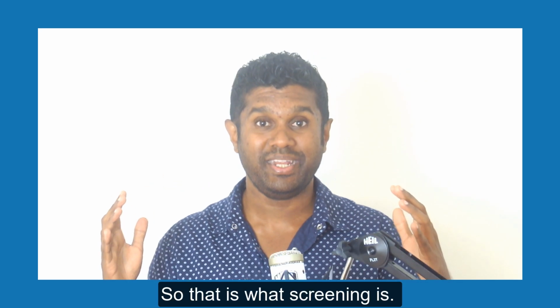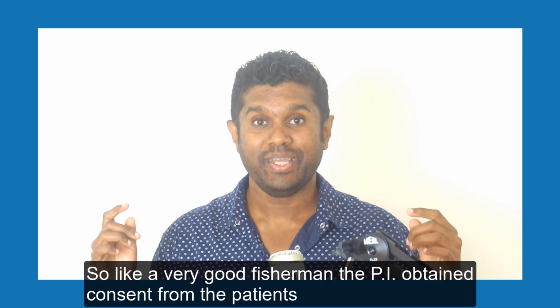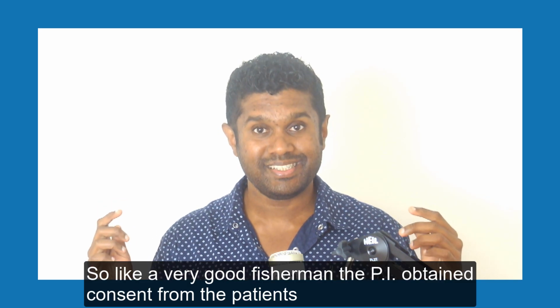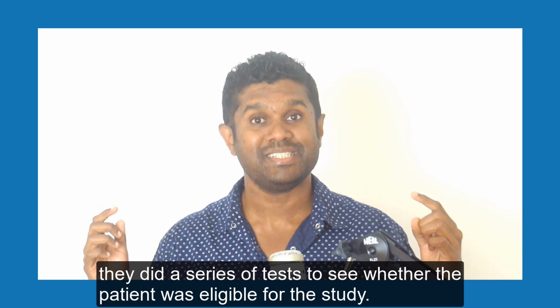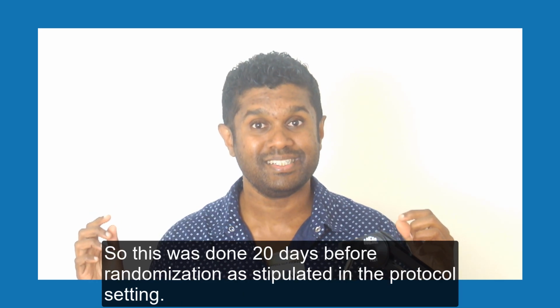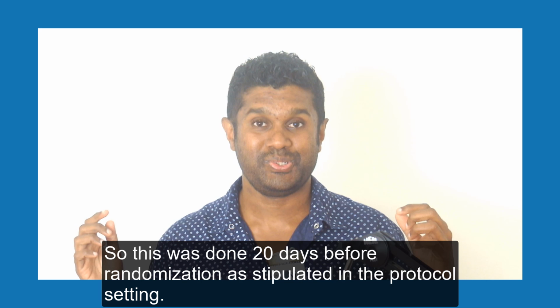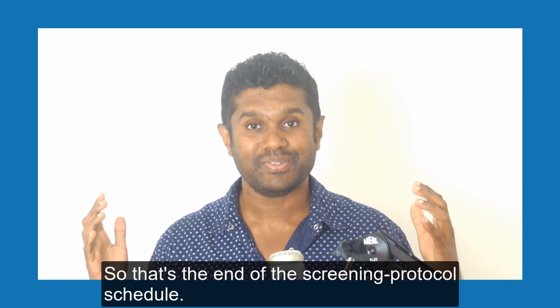So that is what screening is. Like a very good fisherman, the PI obtained consent from the patients, and they did a series of tests to see whether the patient was eligible for the study. This was done 20 days before randomization as stipulated in the protocol schedule. So that's the end of the screening protocol schedule part.